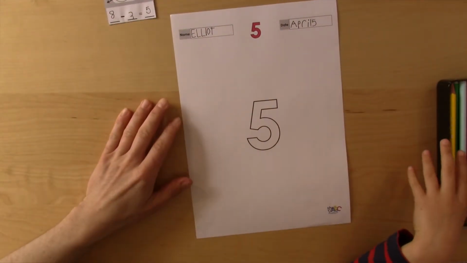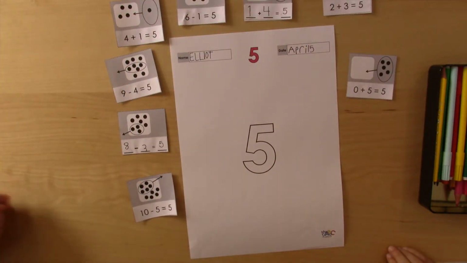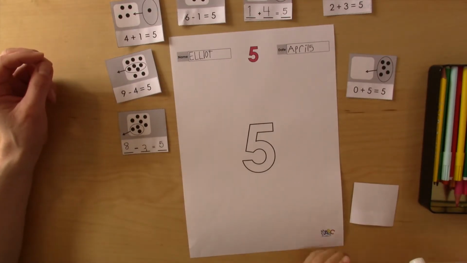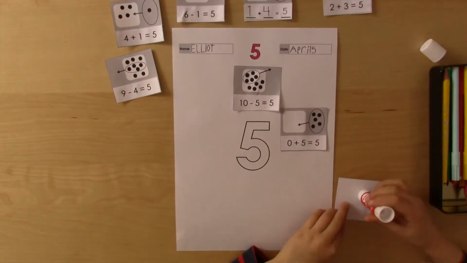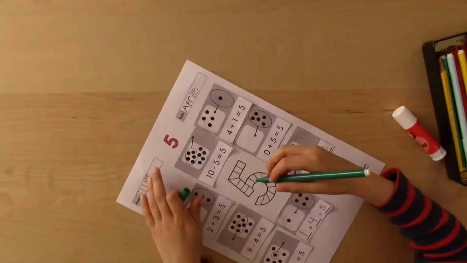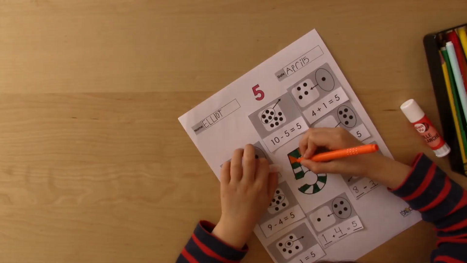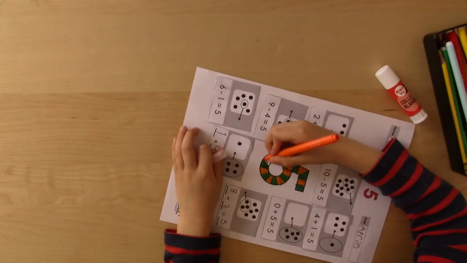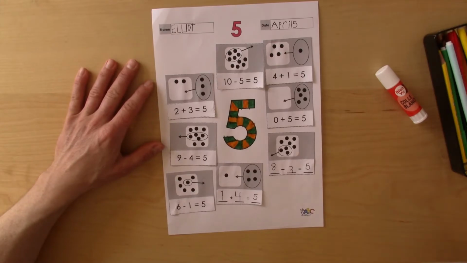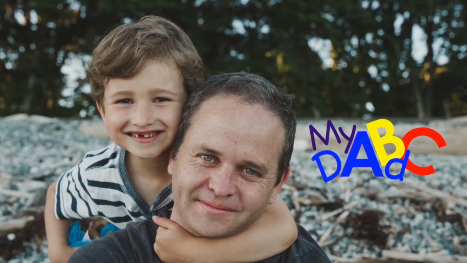Okay, so Elliot has put his name on and the date. He is going to glue them on around his 5, and then he's going to color in his 5. Okay, so there you are, finished. I love your number 5, the colors you've used. That's a great pattern. Green and orange.